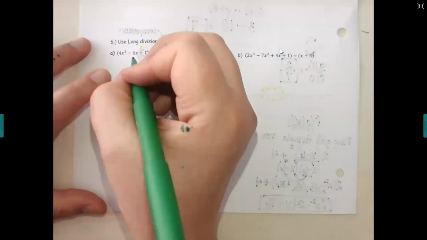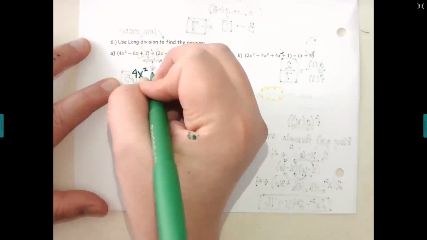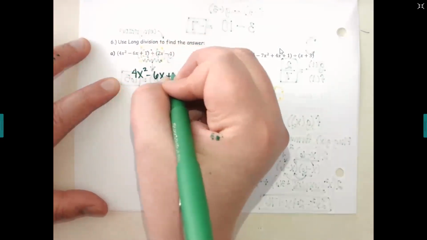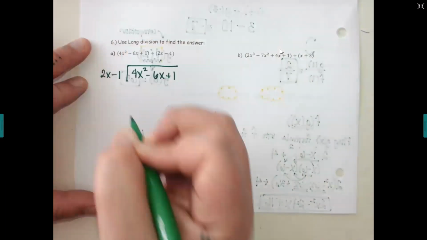So take a look at 6A. I want 4x squared minus 6x plus 1, and I want to divide it by 2x minus 1.